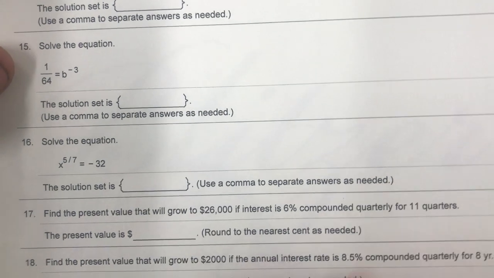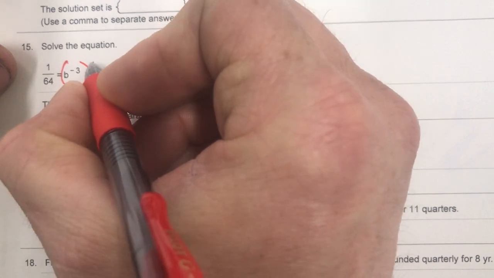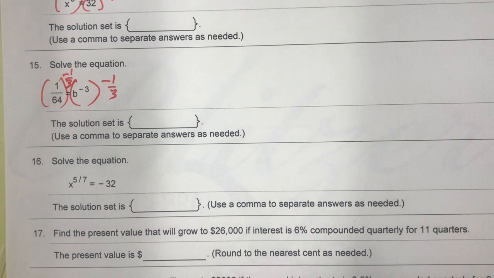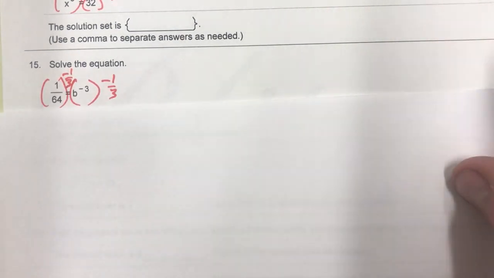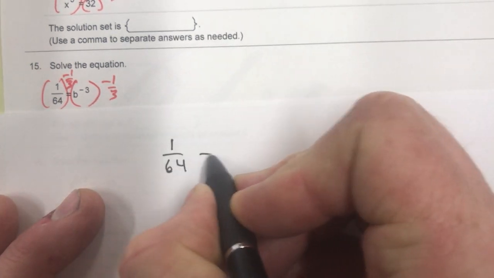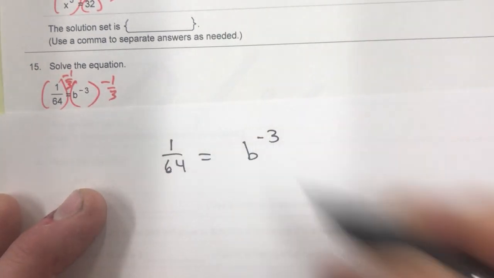Right here, 1/64 equals b to the -3. So what I'm going to do here is raise both sides to the -1/3 power. Let me write this one over. All right, so I got 1/64 equals b to the -3.